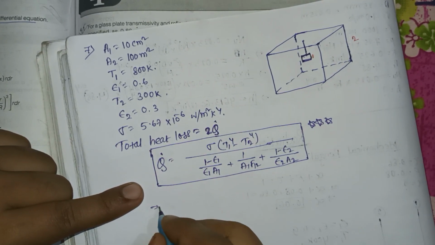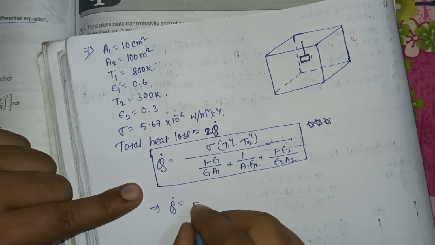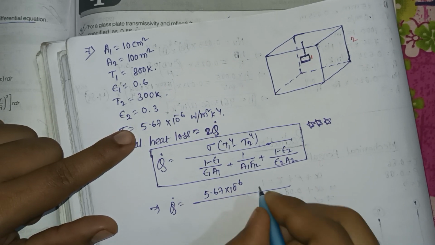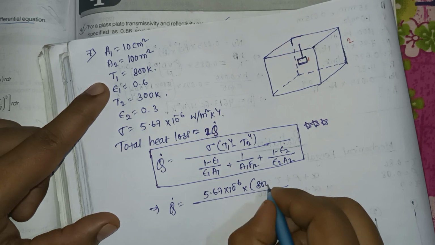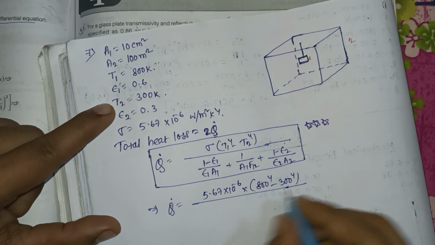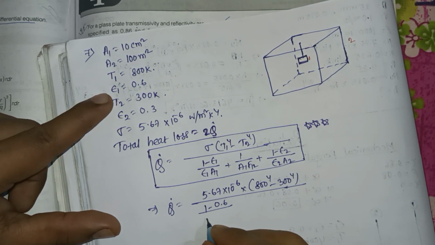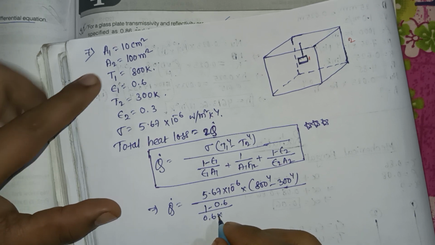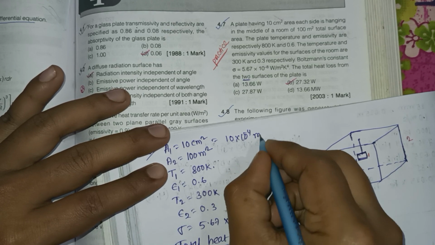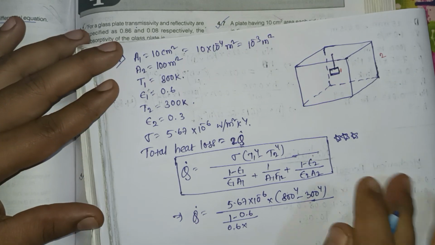Okay, so from here q dot is equal to sigma. What is the value of sigma? 5.67 into 10 to the power minus 6 into T1 to the power 4, that is 800 to the power 4, minus T2, that is 300 to the power 4, divided by 1 minus epsilon 1. What is the value of epsilon 1? 0.6, by epsilon 1 into A1, that is 0.6 into A1. What is the value of A1? That is 10 into 10 to the power minus 4 meter square, that is 10 to the power minus 3 meter square.